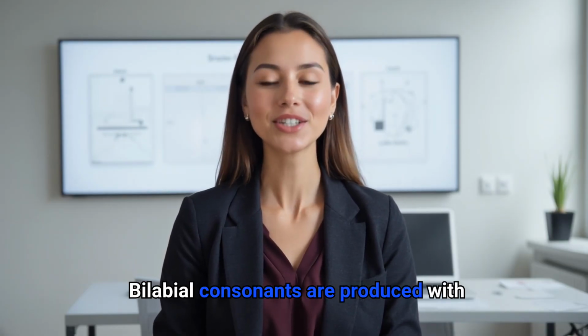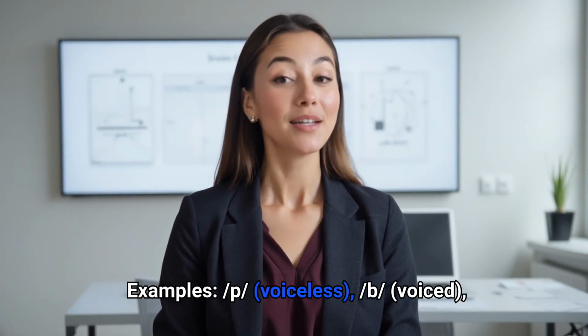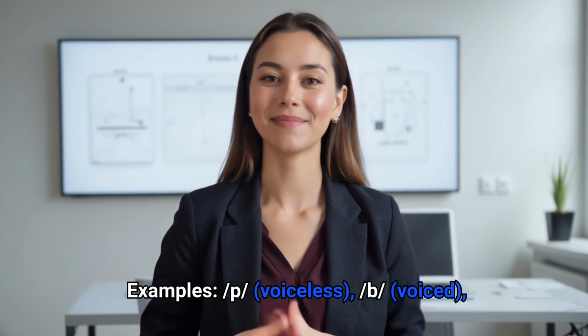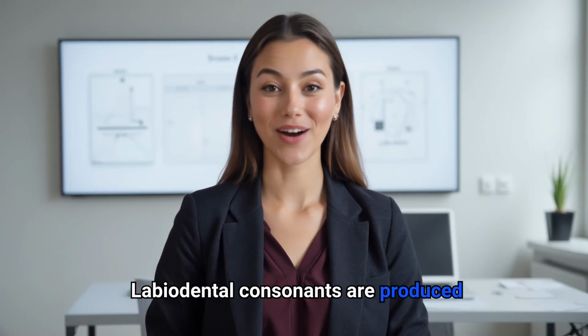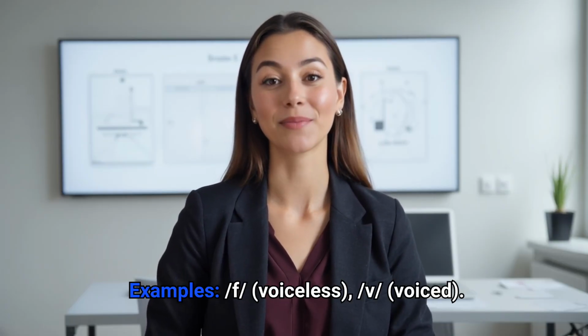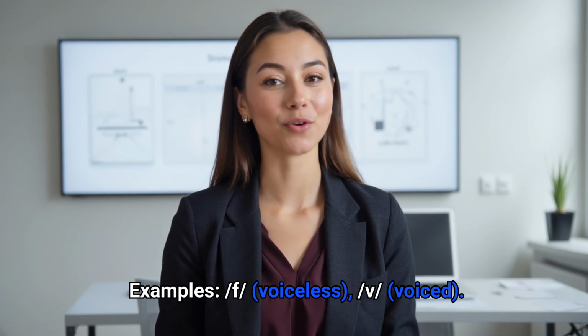Bilabial consonants are produced with both lips. Examples: P, voiceless; B, voiced; M, voiced. Labiodental consonants are produced with the lower lip and upper teeth. Examples: F, voiceless; V, voiced.